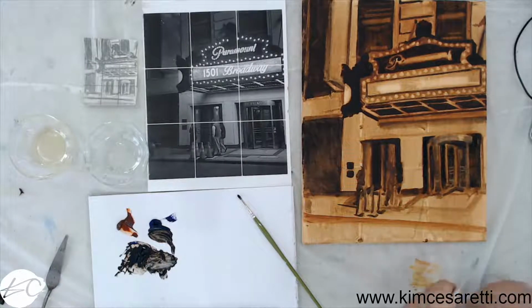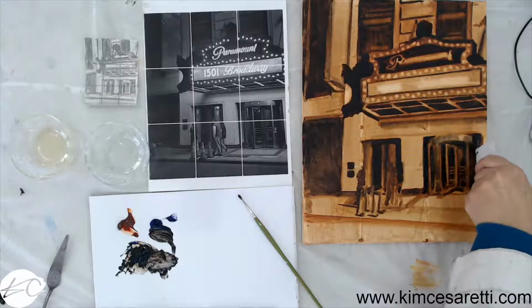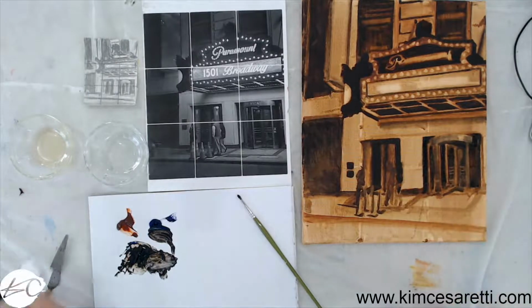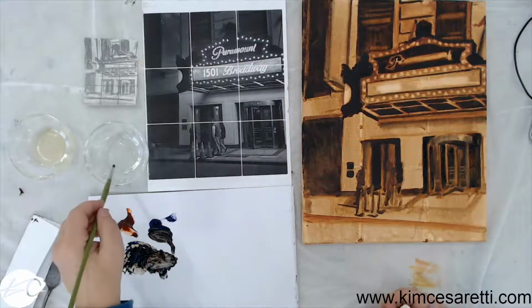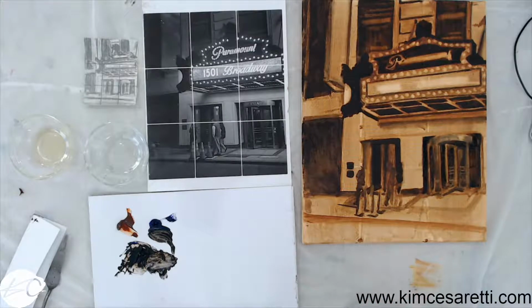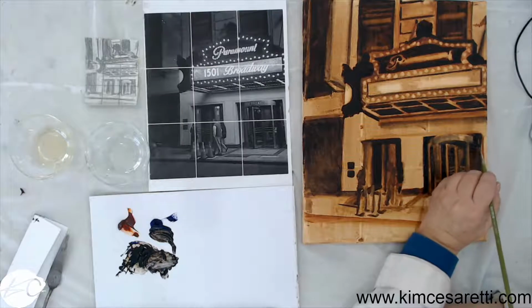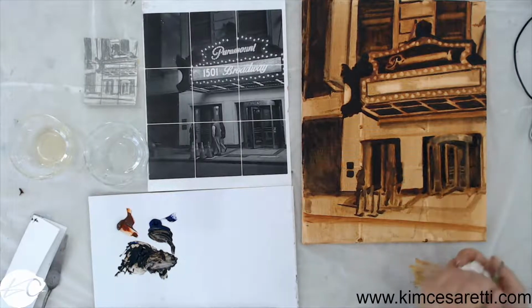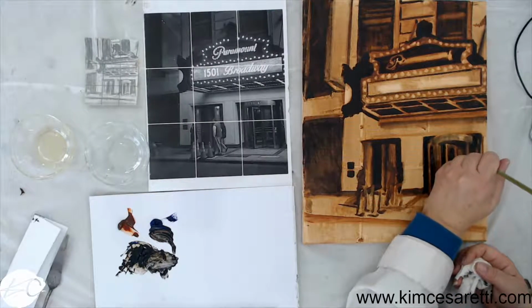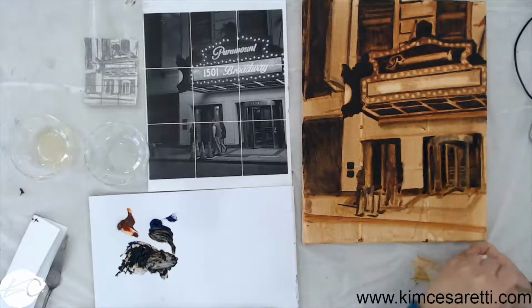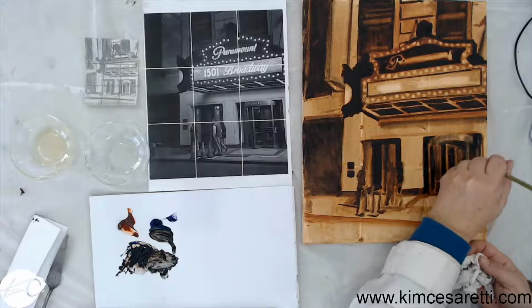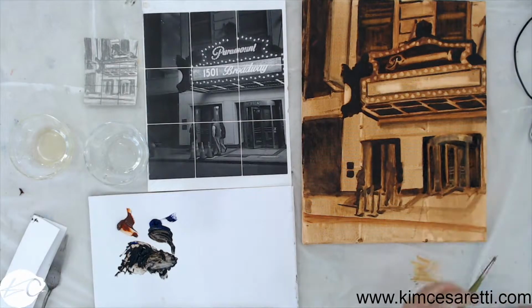Let's see. I may have to get some thin brush to wipe some of that out. So it's not always about what you put on. Sometimes it's about what you take off.